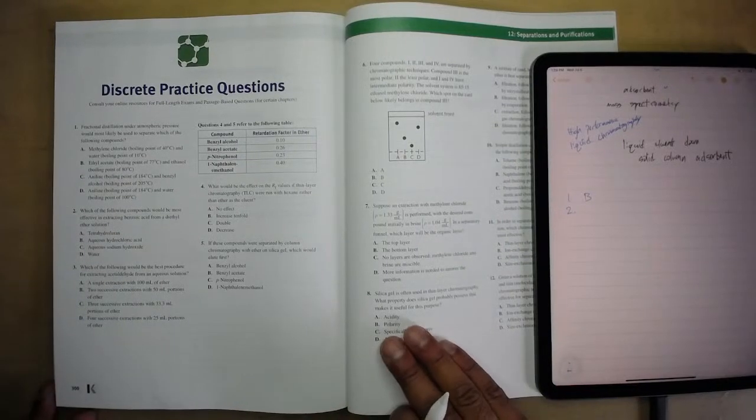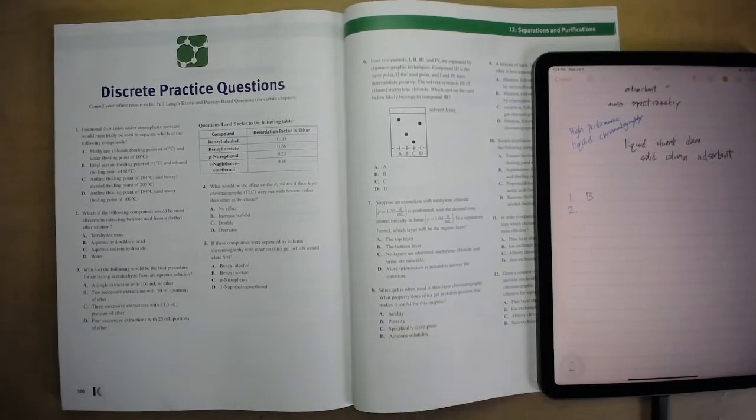Two, which of the following compounds would be most effective in extracting benzoic acid from a diethyl ether solution?